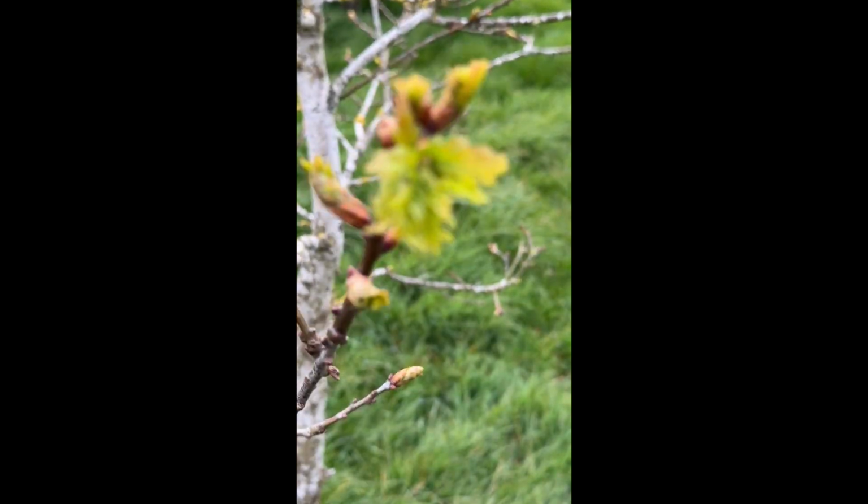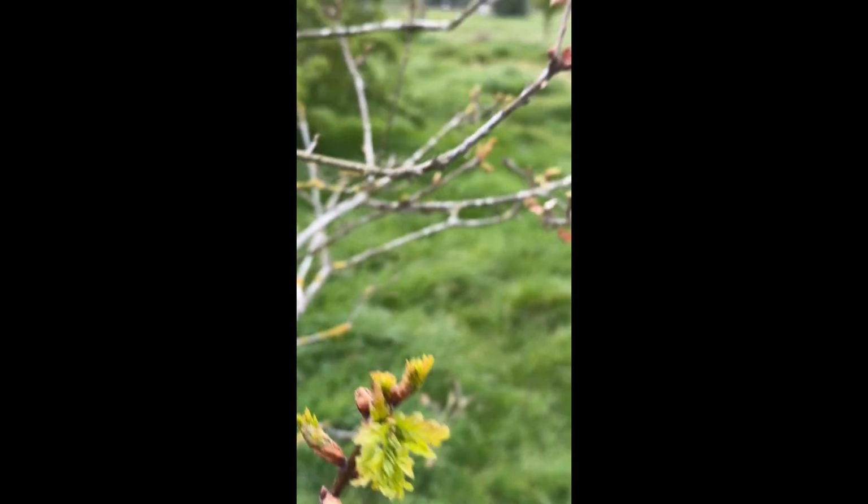Look, that's Bumble eating grass in the background. So the leaves are coming out.